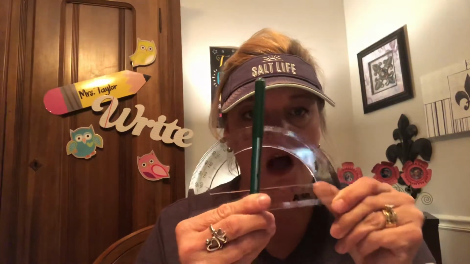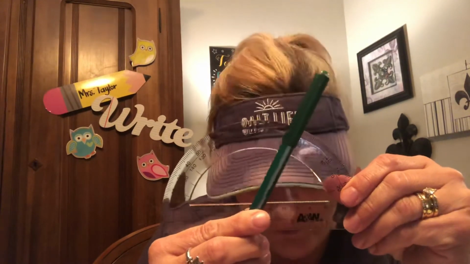Describe each rotation in degrees clockwise or counterclockwise. A quarter turn to the left. I'm trying to think what's the best way to see. So, let's say we're facing north. A quarter turn to the left.